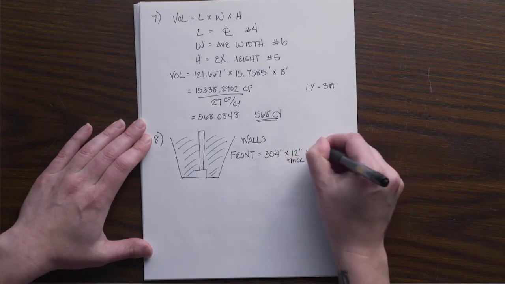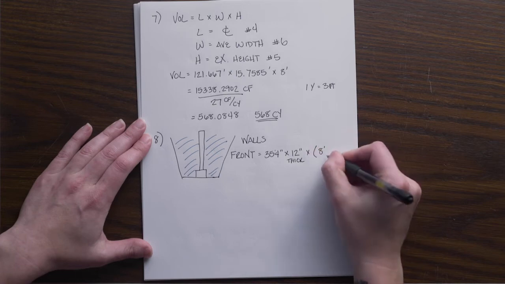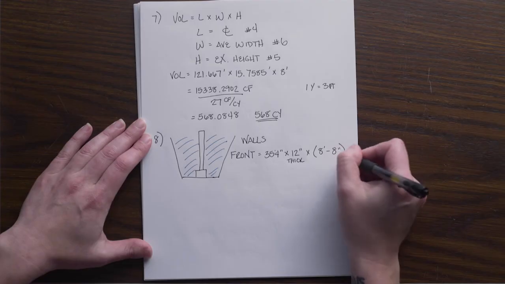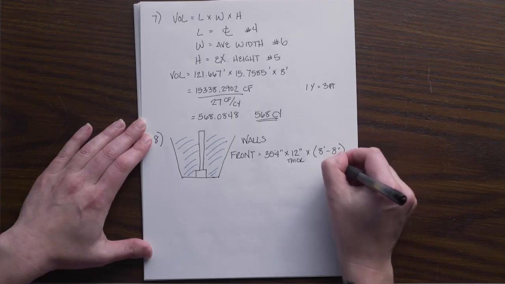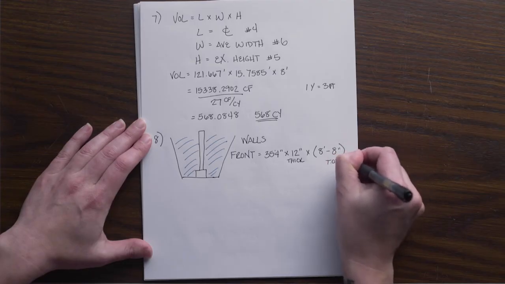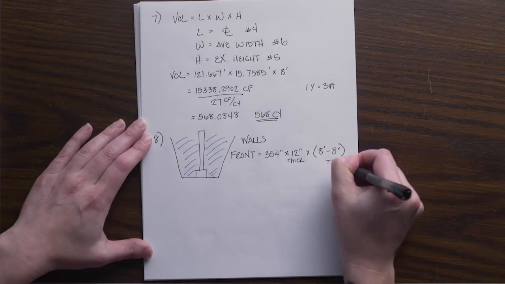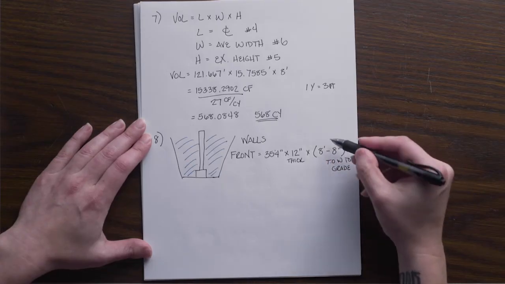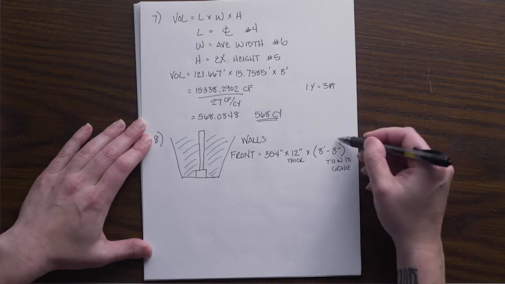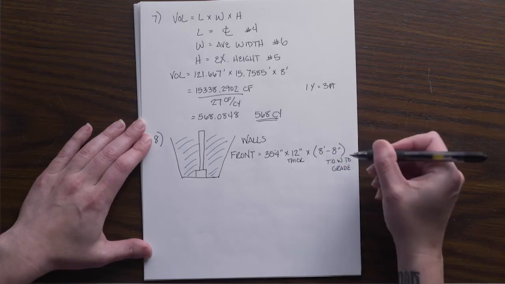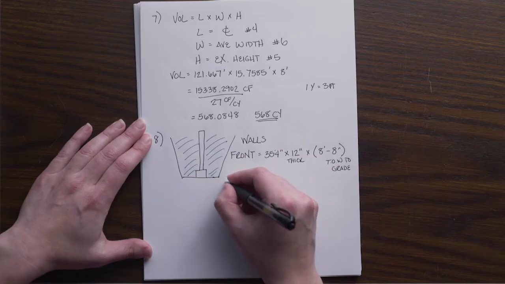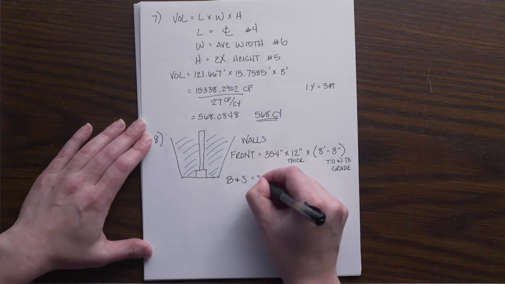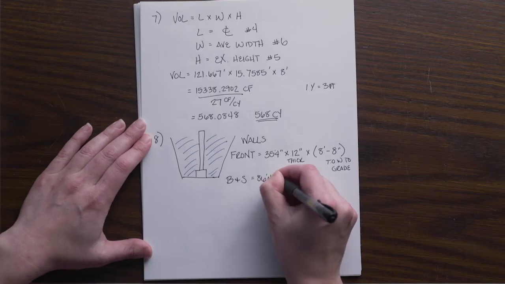Our height is the 8-foot wall height, but we need to subtract out the 8 inches that is the top of wall to grade. We are not going to backfill all the way back up to the top of the wall, so we only have 7 foot 4 inches of wall that is actually below grade, and that's what we'll use in our calculations. The back and sides, we have 86 foot 4 inches.